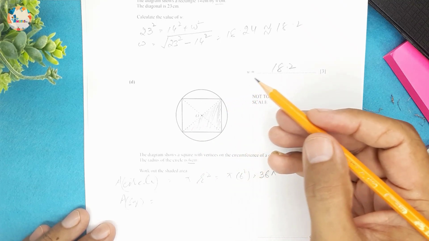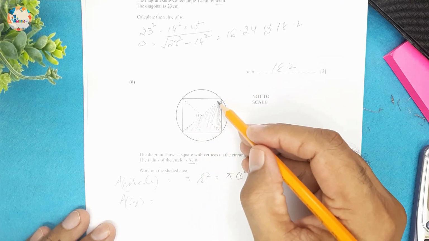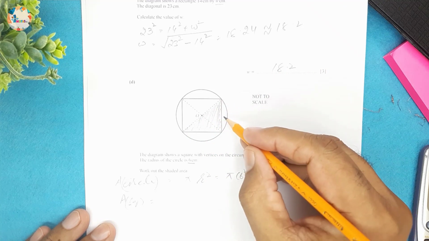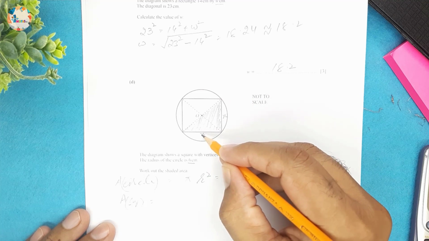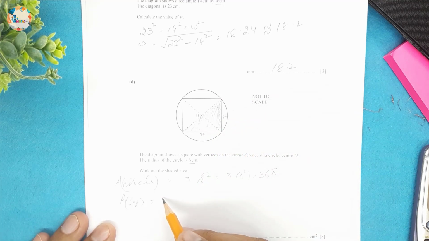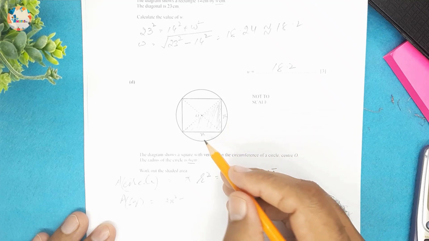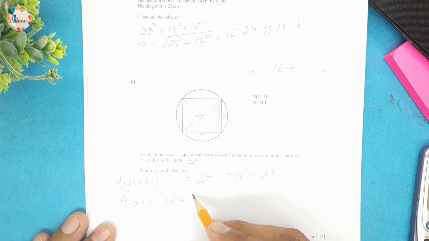First of all, this side is, for example, say x, and this side is also x, so by Pythagoras theorem, x squared plus x squared will be equal to 6 squared.